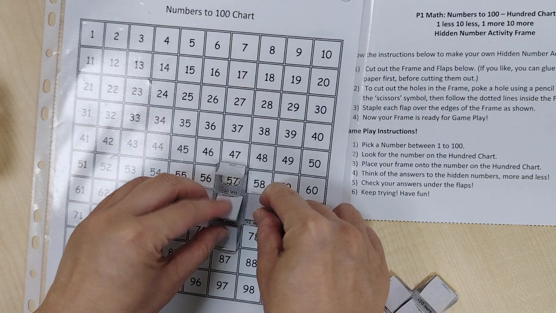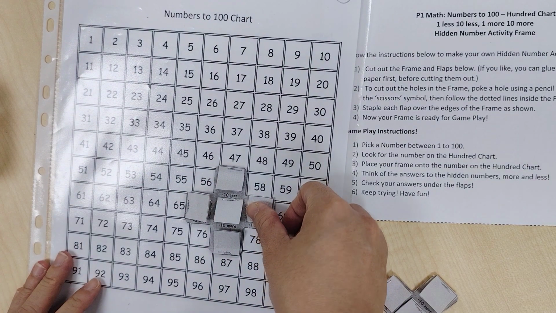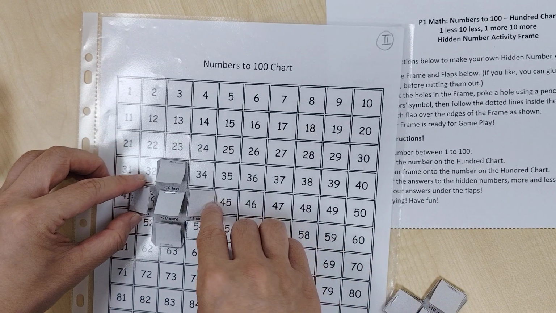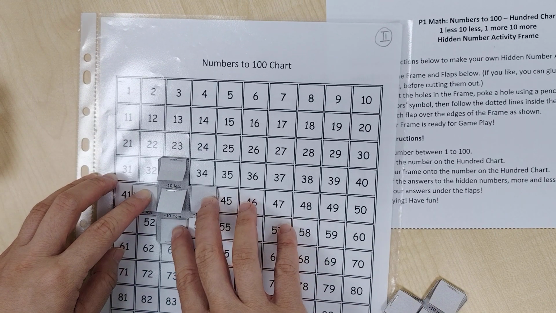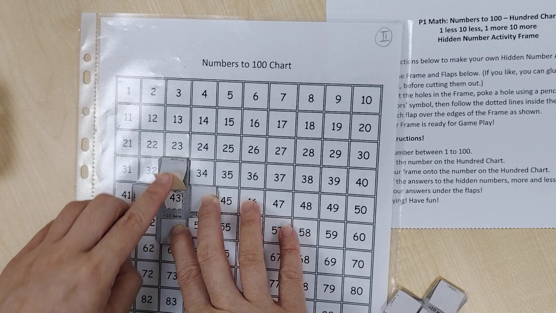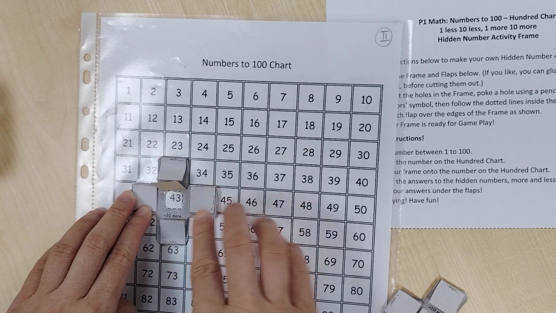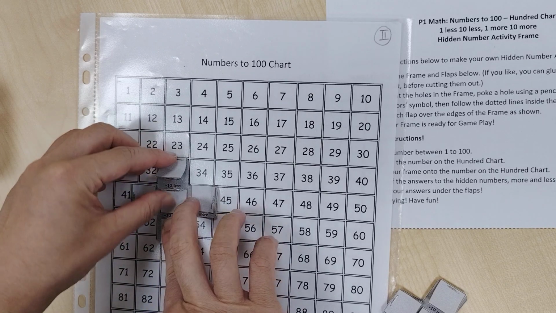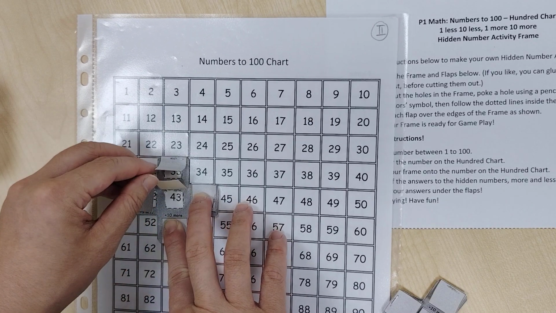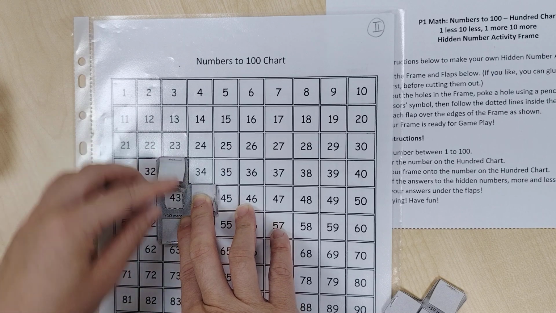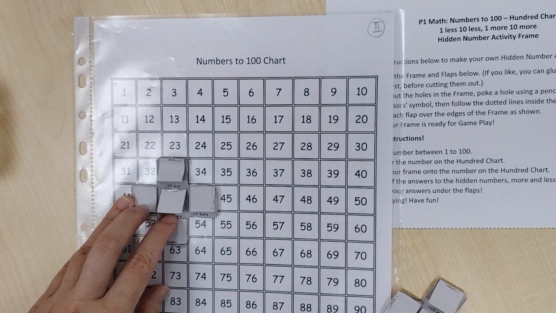So that's the first way you can play with the activity frame. You can place it on another number and give it a go. For example, if I were to choose 43, can you guess what are the numbers 1 less, 1 more, 10 less, and 10 more of 43? Cool. Get an idea of how to play this game already?